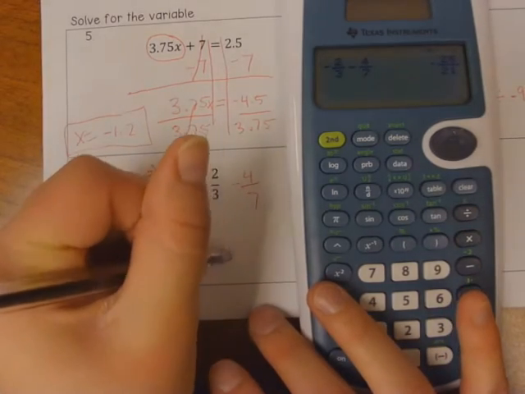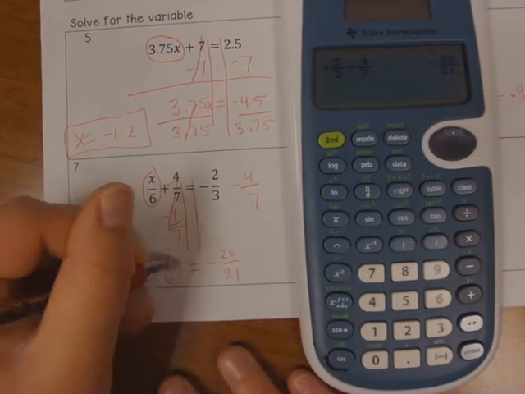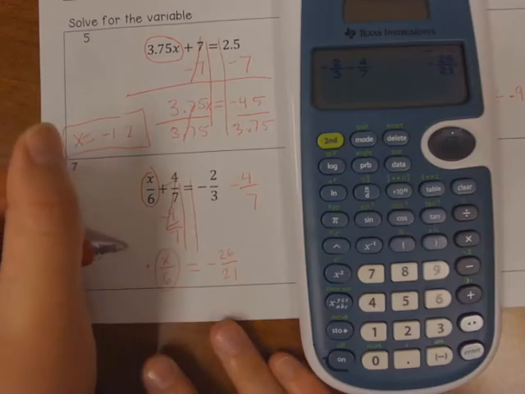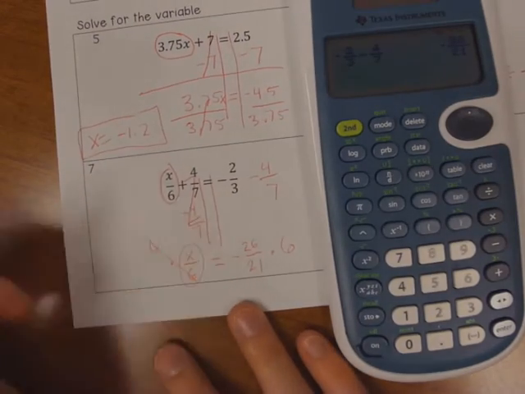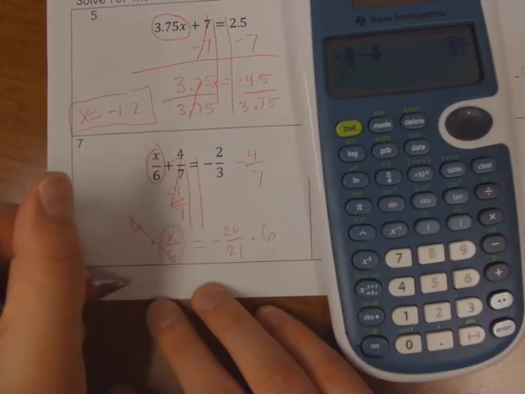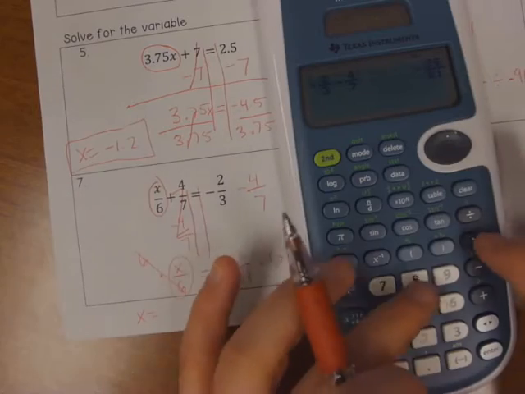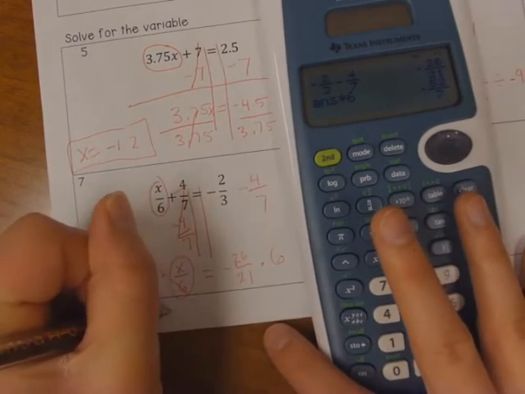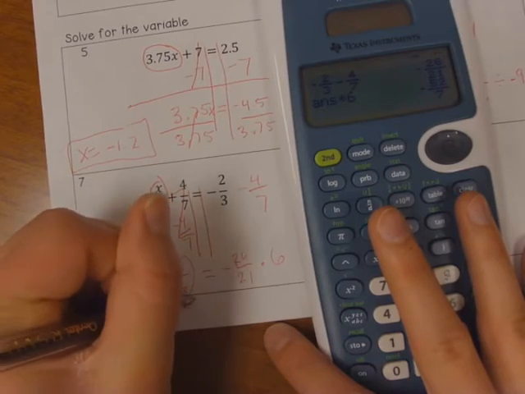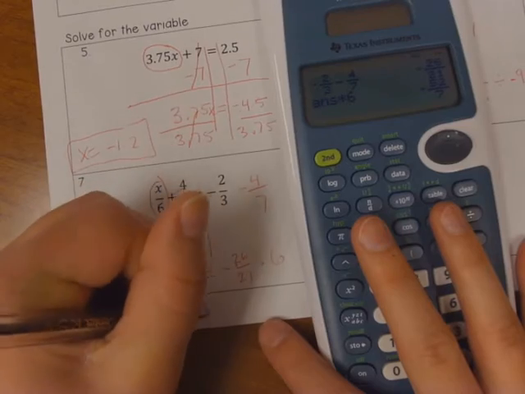Negative 26/21. These are being divided, so the opposite is to multiply. Multiply. Those cancel. X is going to equal negative 26/21 times 6. Negative 52. Excuse me. Over 7.